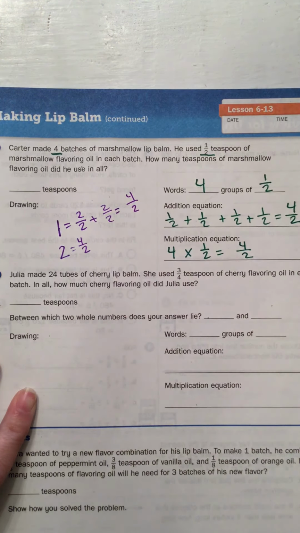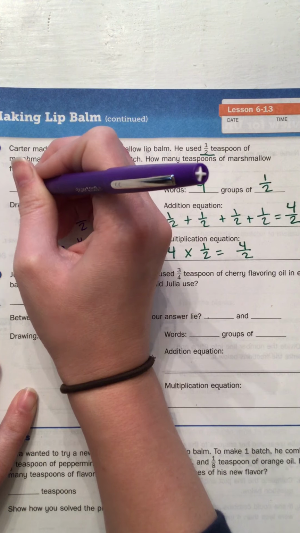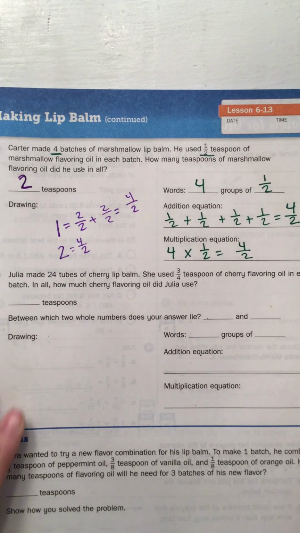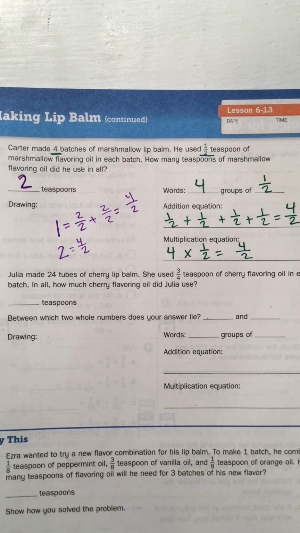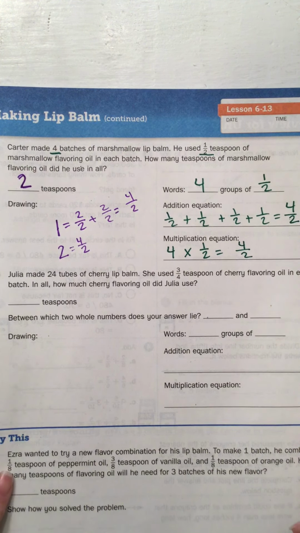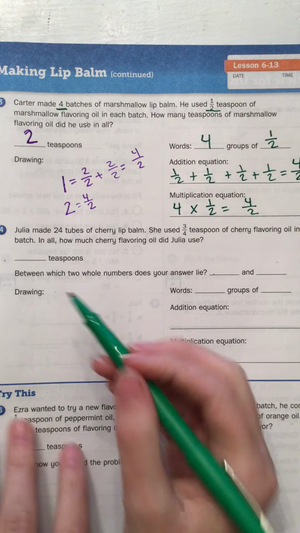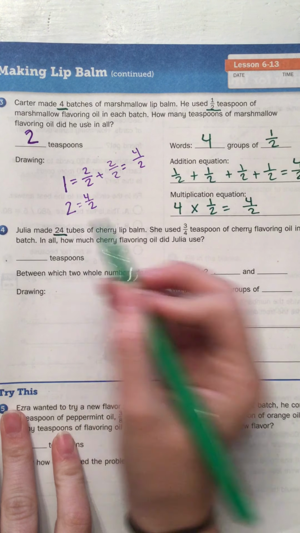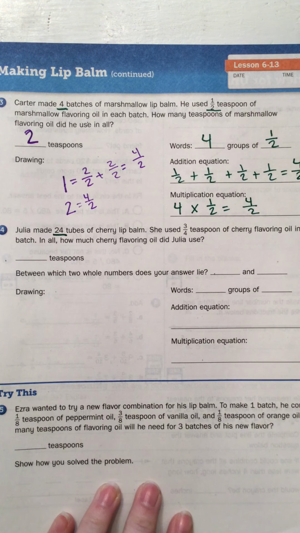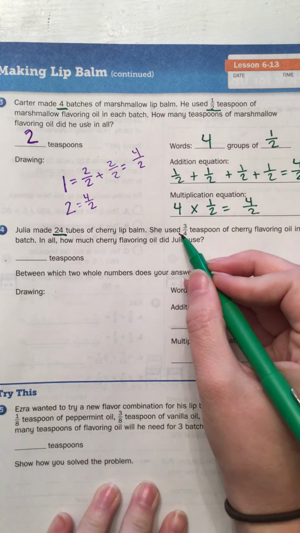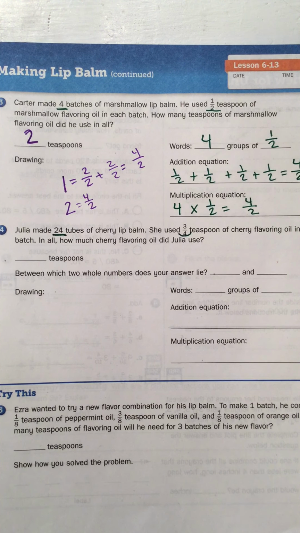So 2 is the total answer, just 2 teaspoons. There's no other fraction with that. So you should have number 3 all correct. Let's set up these last ones though. Julia made 24 tubes of cherry lip balm. She used 3/4 teaspoon of cherry flavoring oil in each batch. In all, how much cherry flavoring oil did Julia use?